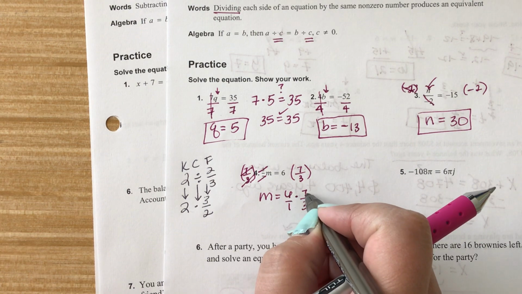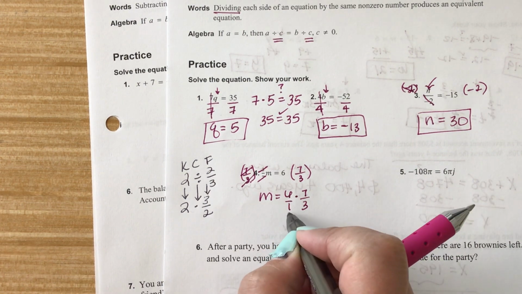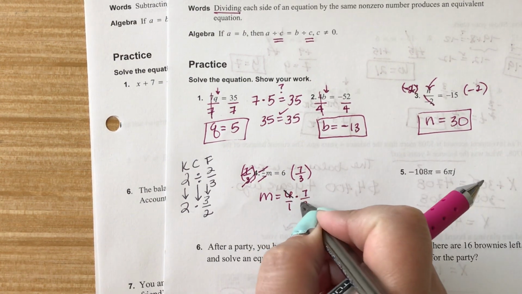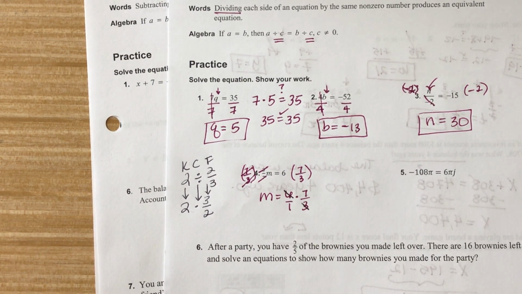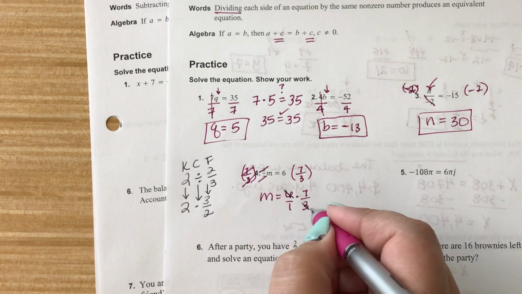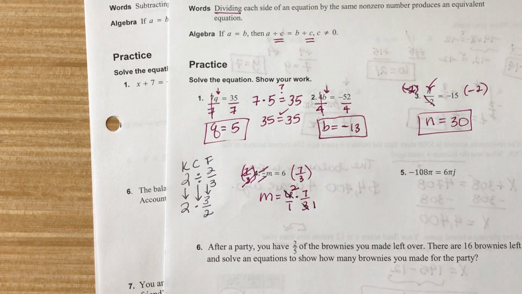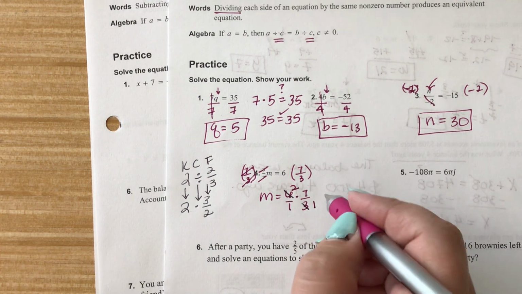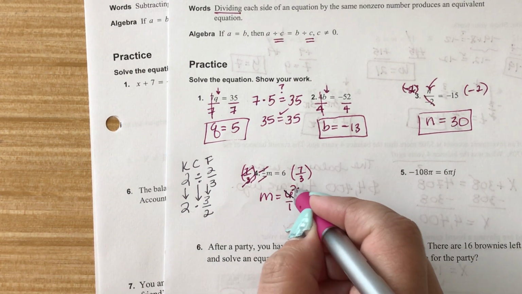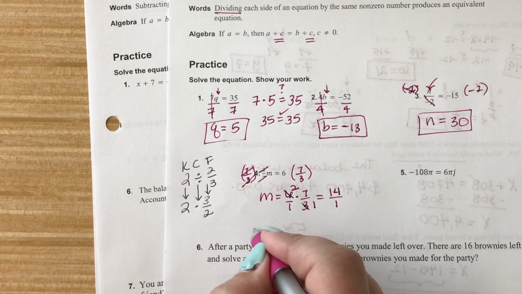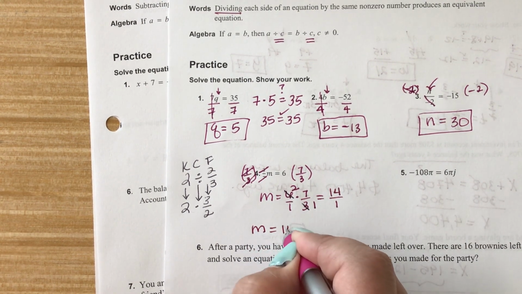I just do numerator times numerator and denominator times denominator. Or if I'm pretty wise about it, I can notice that I can cancel or reduce some stuff first. So I notice that 3 goes into itself once and into 6 twice. So I can do a little simplifying first. And then 2 times 7 is 14. 1 times 1 is 1. So m is equal to 14.